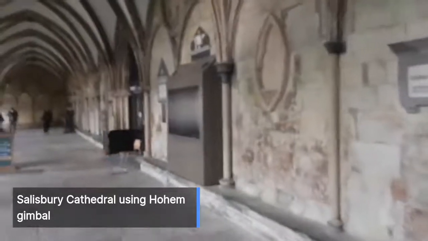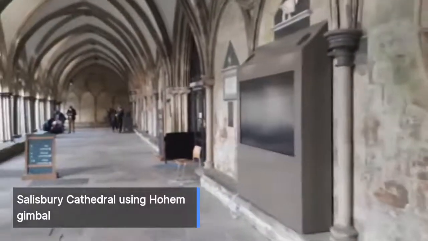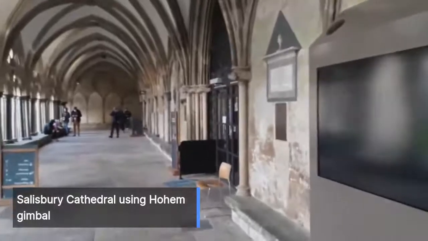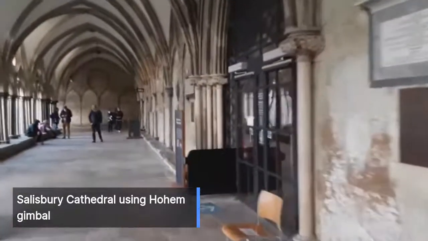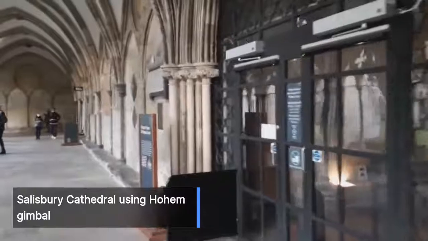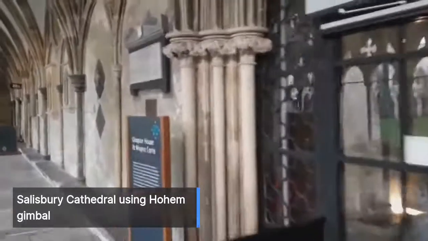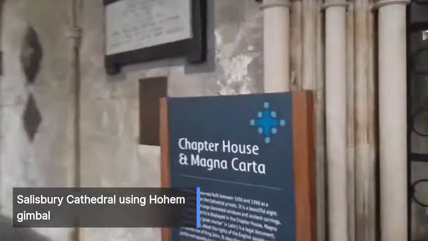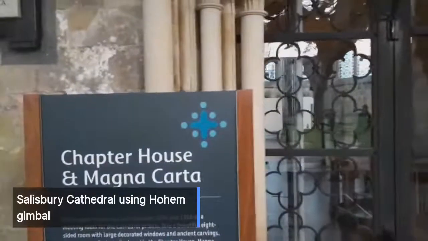Okay, so now on our right, and it will be described in a moment on this poster here, this is the chapter house.